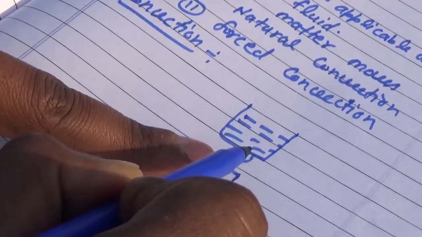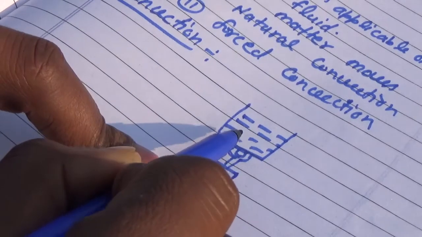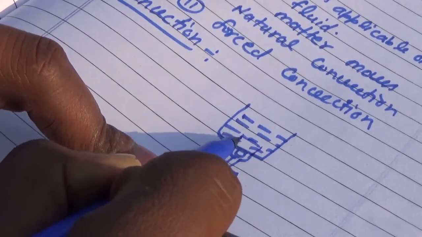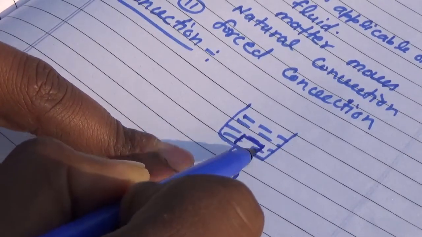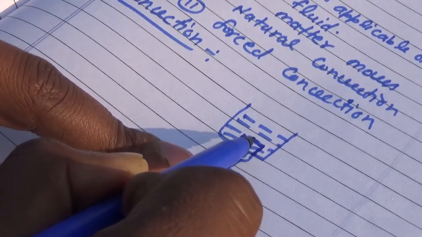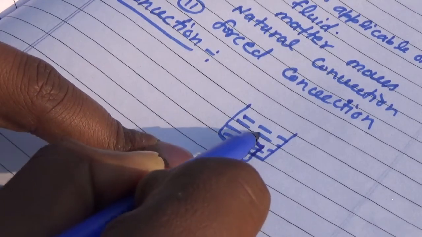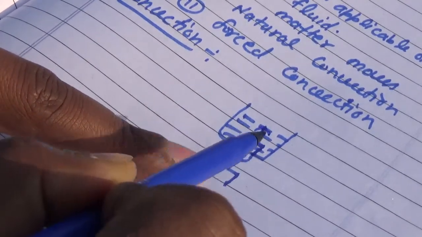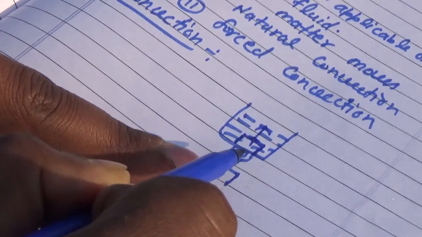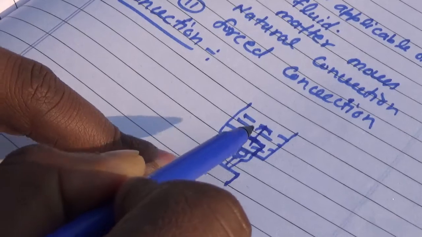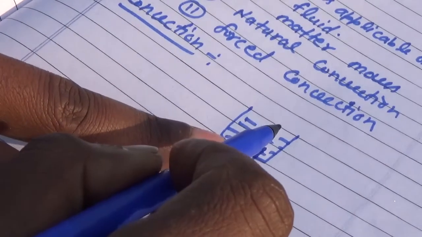So dear students, when we supply heat energy to the lower part of this water, which is present at the bottom of this container, it warms and it rises to the top. Why does it rise to the top? Because when it warms due to the supplied heat energy, its density decreases.